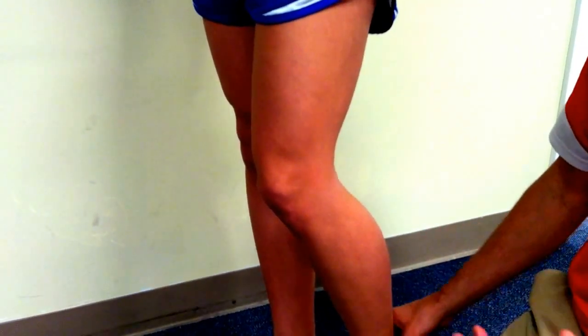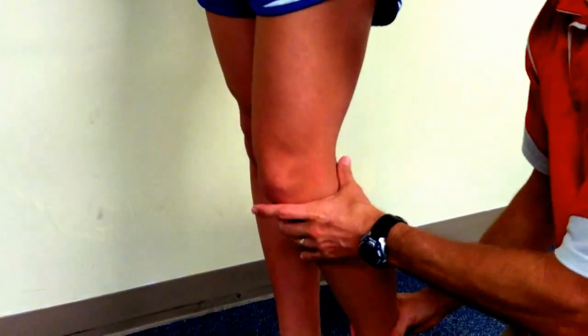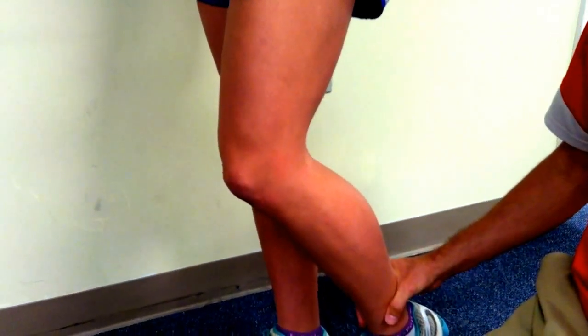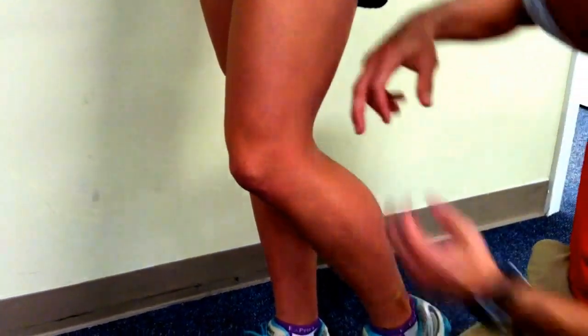That's why they say faster paced runners have less IT band syndrome, because the faster you run, the more knee flexed the position is, which doesn't quite reach that epicondyle, so it doesn't create as much friction.